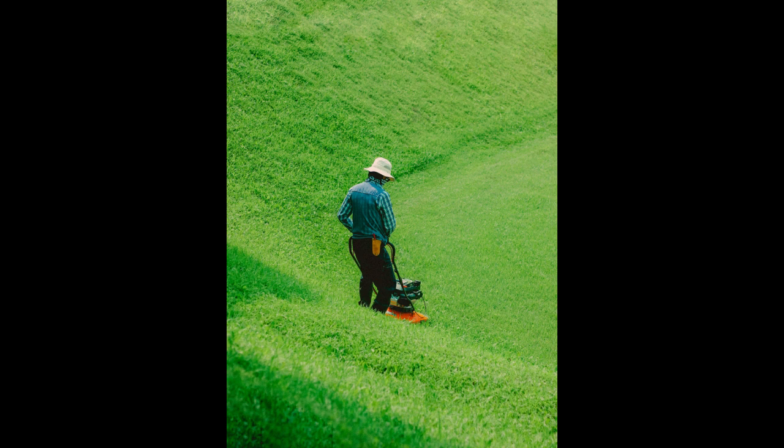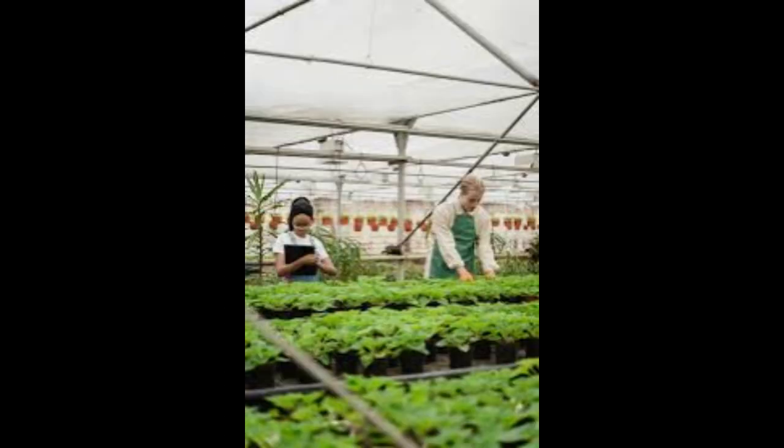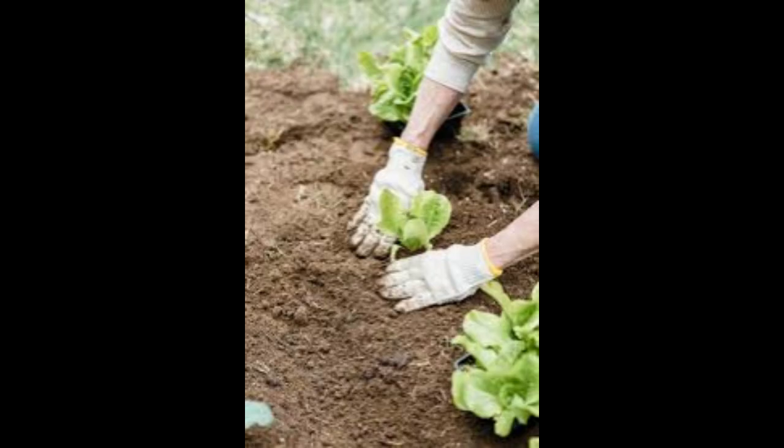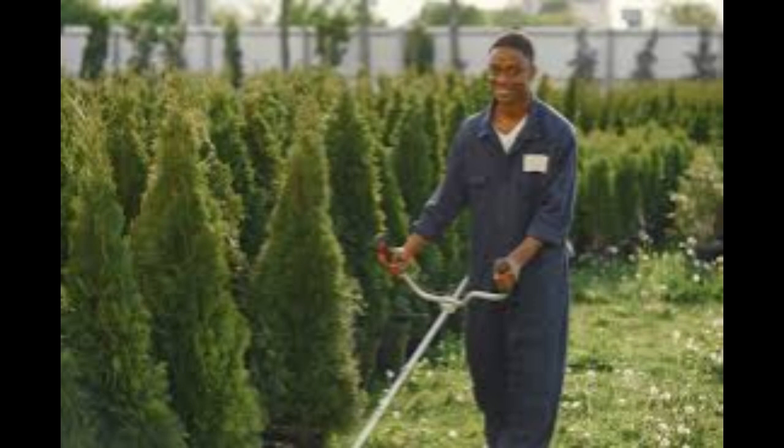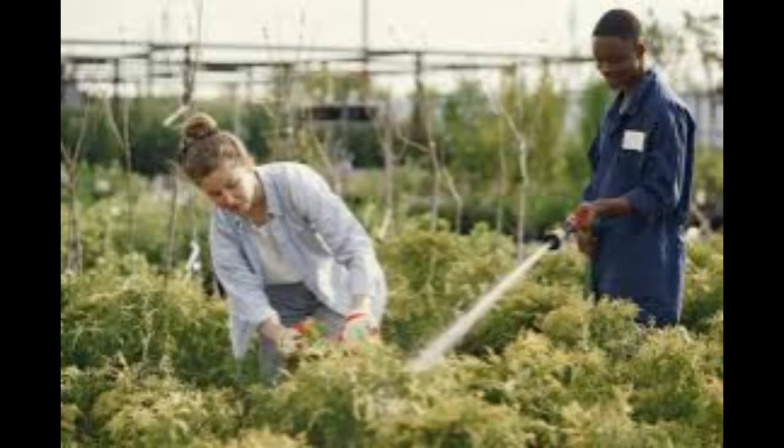Once you've got a name, use Canva's AI logo generator, available on their free plan, to design a logo. Enter your business name, select gardening as your industry, and Canva will offer professional-looking logos you can customize.